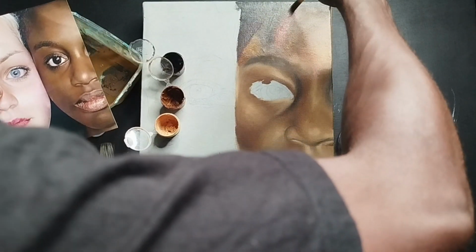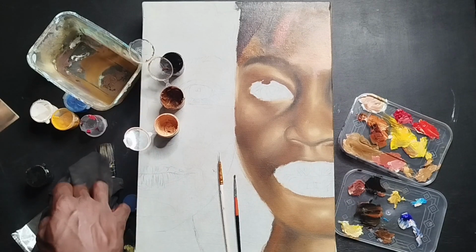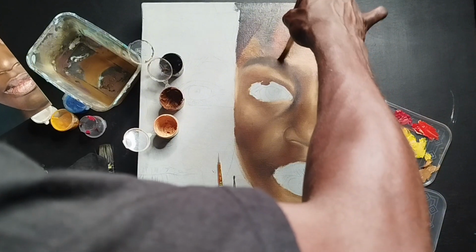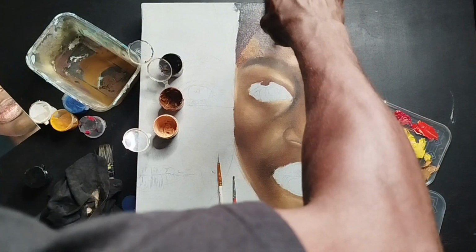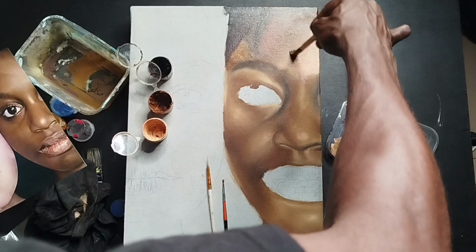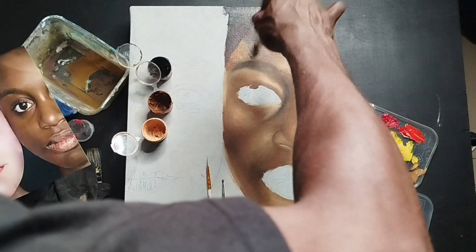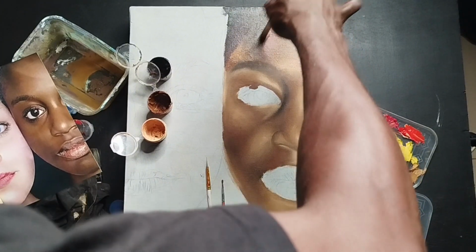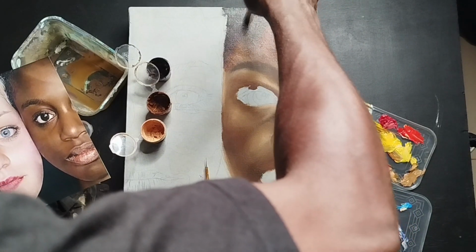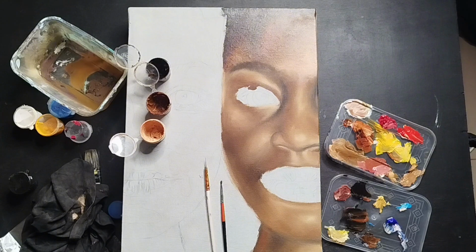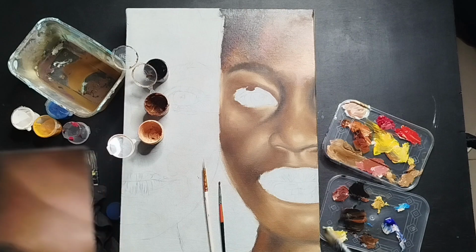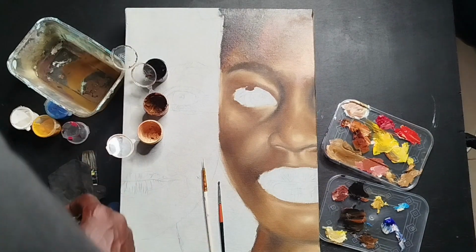So I'm using a medium brush to control the blend. Okay, I think we are good with that part.